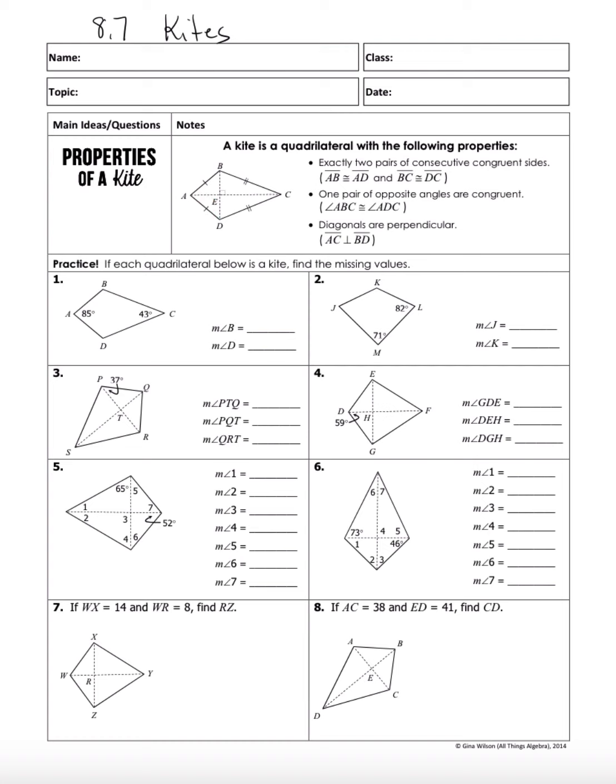Then we have 1 pair of opposite angles congruent. That's the whole angle at ABC and the whole angle at ADC in this picture. And then we have diagonals that are perpendicular, and you can see that marked on here. So we're going to practice using those properties.